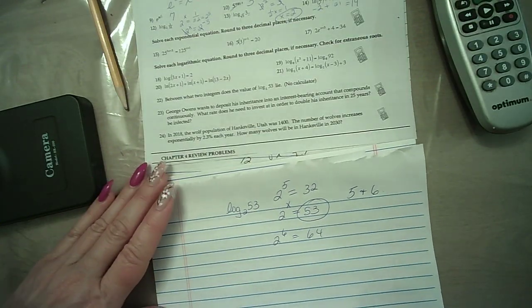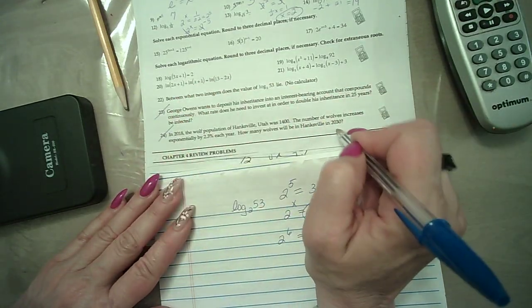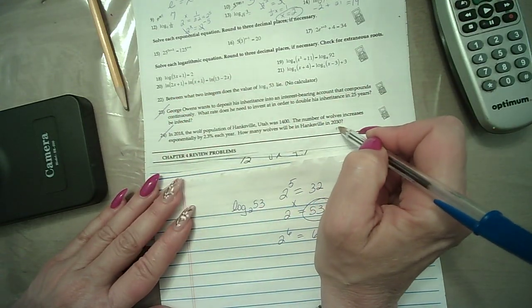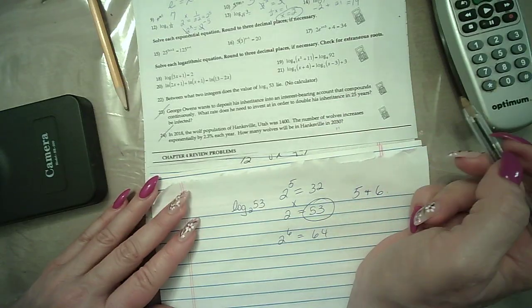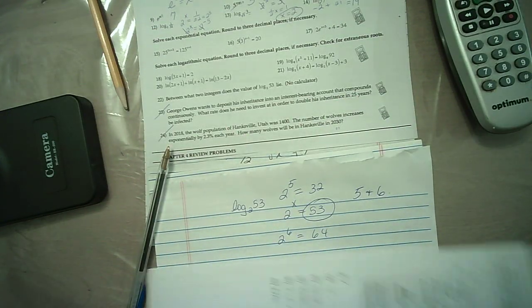Okay. We actually are going to skip these problems. Okay, these word problems. This one is actually wrong on the answer sheet. So we're just not even going to do that. And that actually takes care of chapter 3.